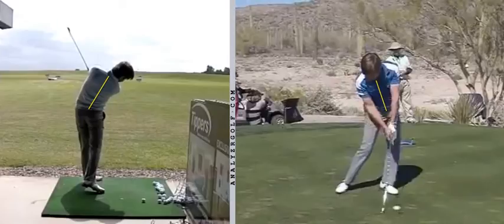Generally speaking, if a player's hip slide, we'll look at the down the line footage first. If the player's hip slide didn't continue throughout the downswing, the player's head would come off the wall and that player's side bend would diminish. So the more the hips slide, the more side bend the player can create, provided that the body has continued to rotate throughout the downswing.